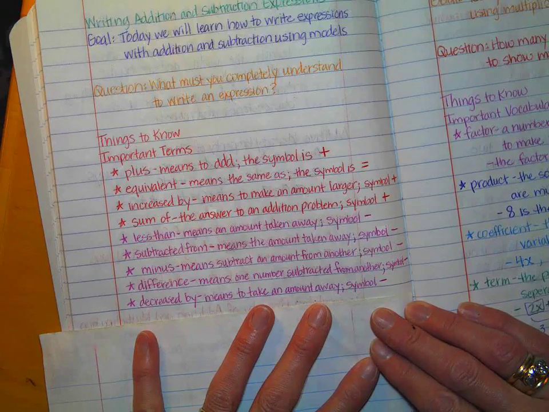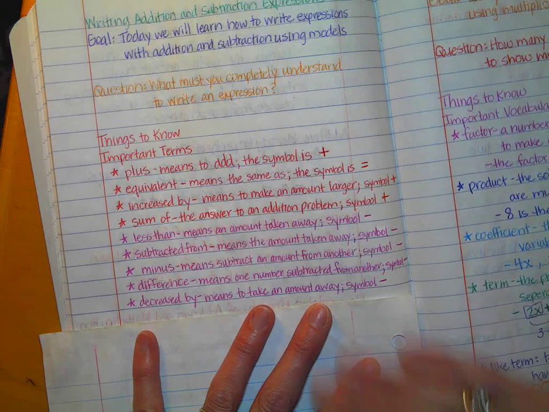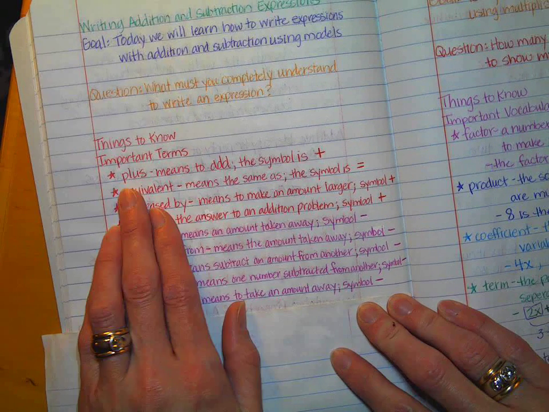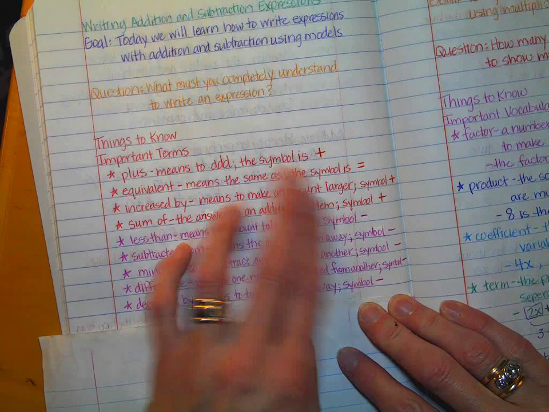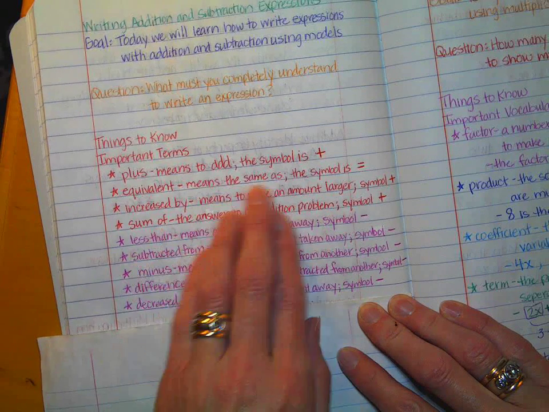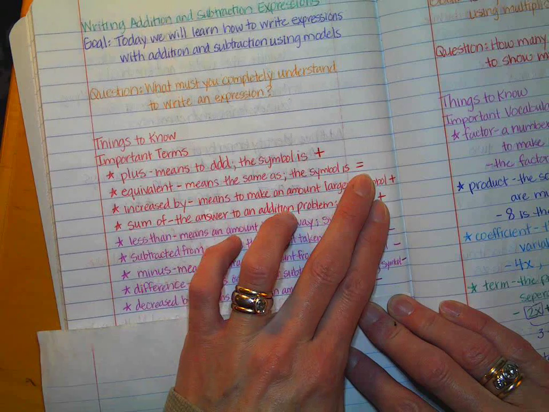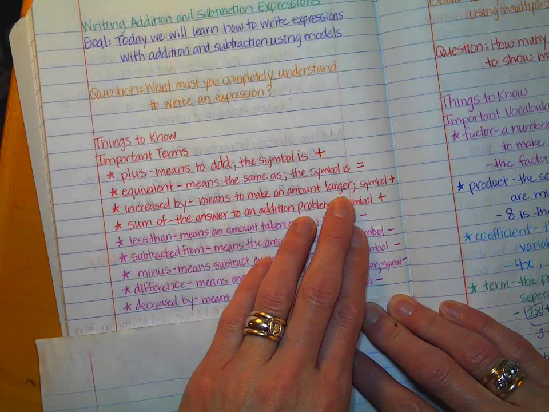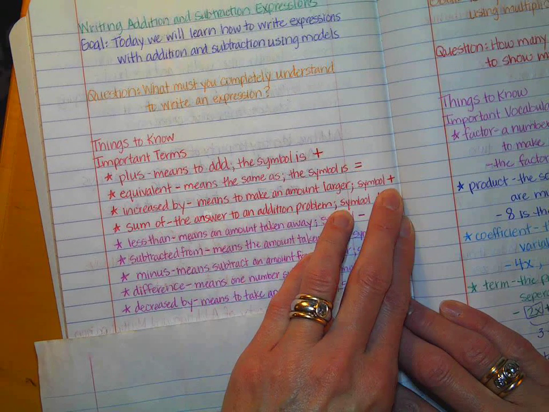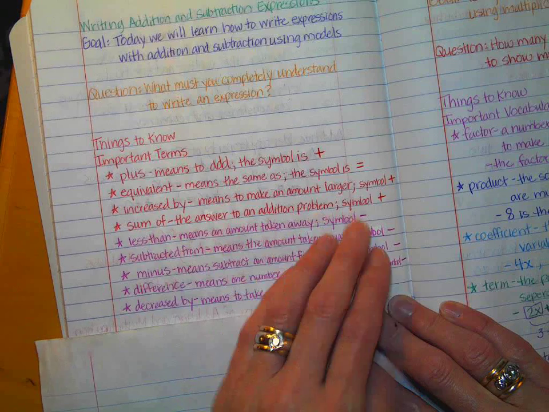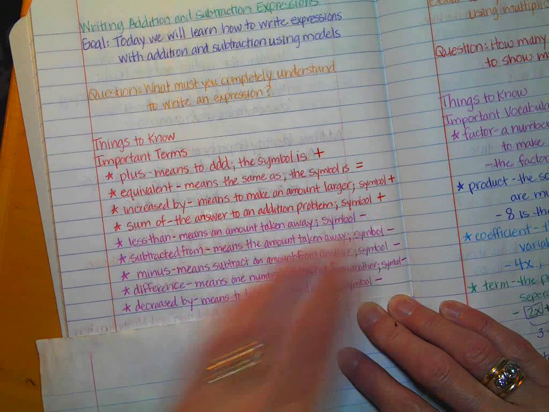So I made a list of the hard ones that kids get hung up on, so that you'll have them in this guide. Important terms, things to know. Plus means to add, and the symbol looks like that. Equivalent means the same as, and the symbol is an equal sign. Increased by means to make an amount larger, and the symbol looks like a plus sign. Sum of is the answer to an addition problem. The symbol is a plus sign.